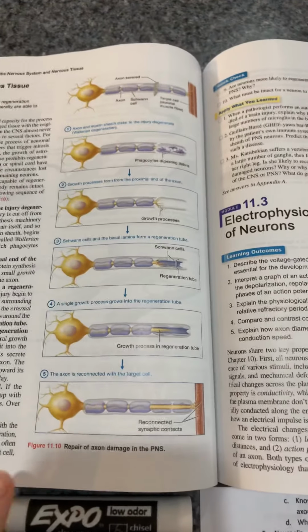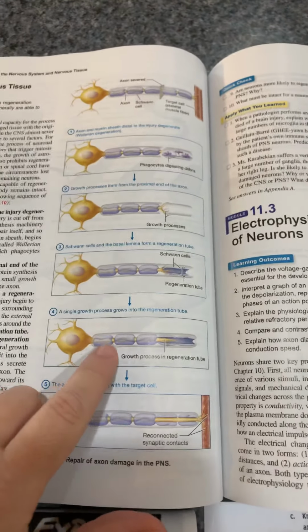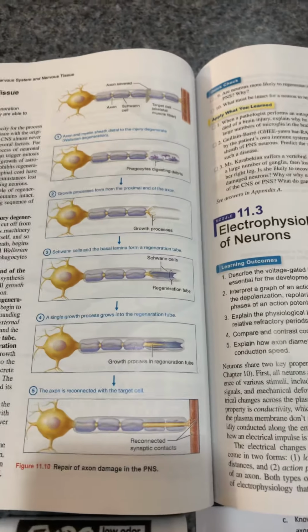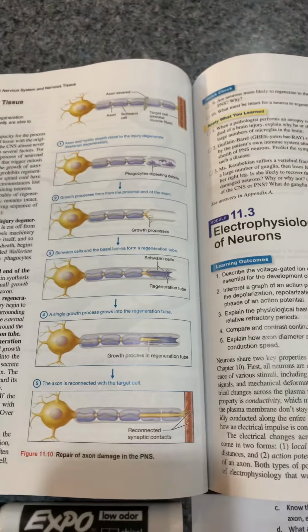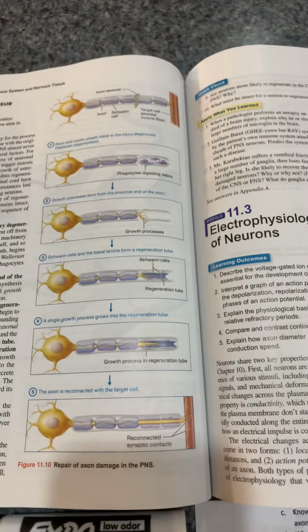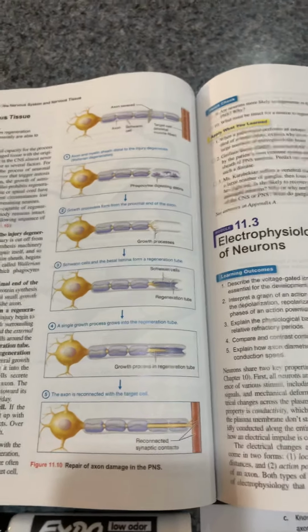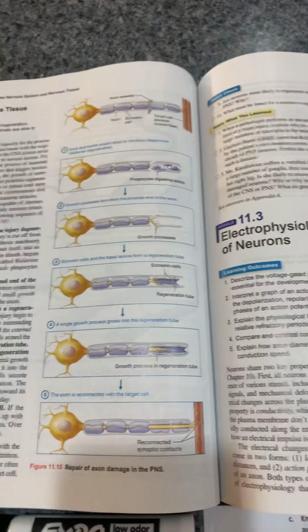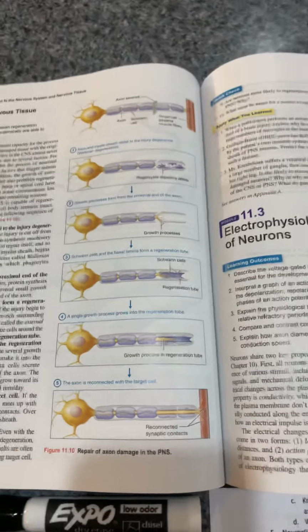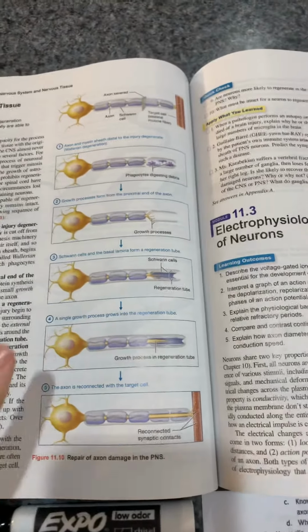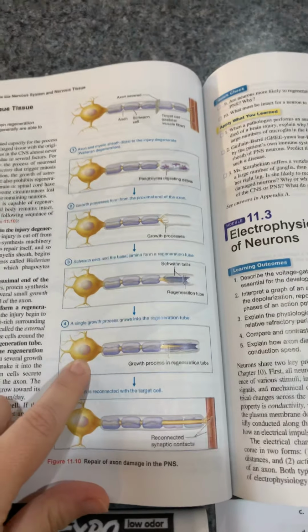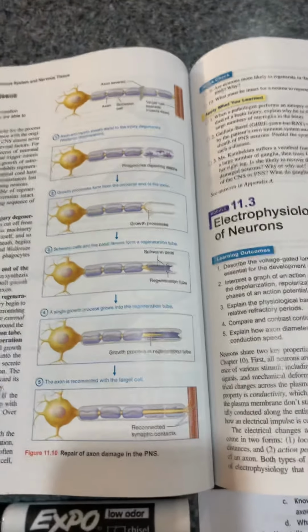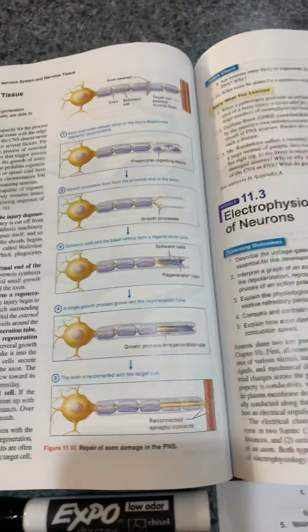The other thing I want to say about myelination, because there's a lot of lipids in this myelin sheath, it gives a white appearance to the nervous tissue. So when you hear that term white matter, it's referring to myelinated axons. When you hear the term gray matter, it's referring to dendrites and cell bodies that do not have a myelin sheath. So now you know the difference between white matter and gray matter.